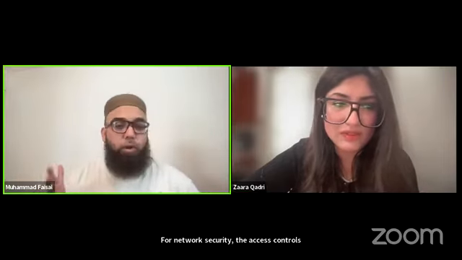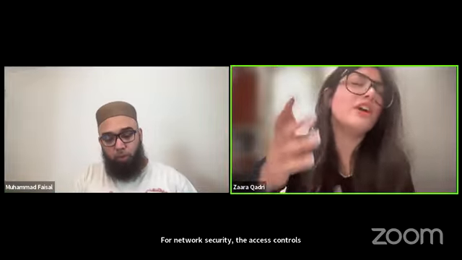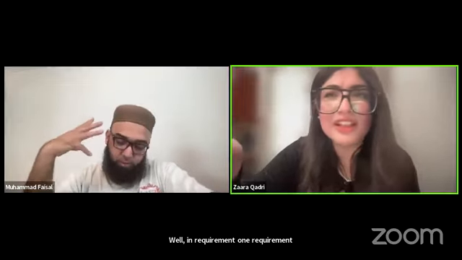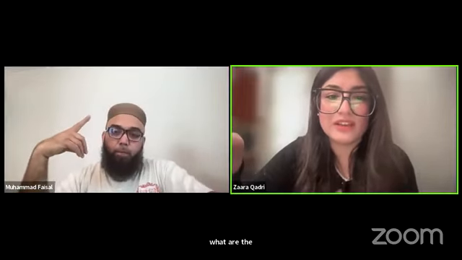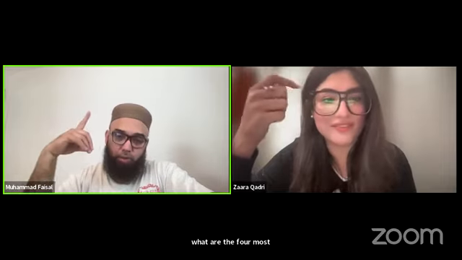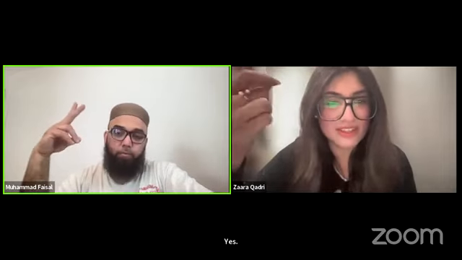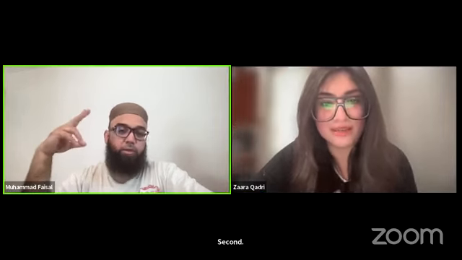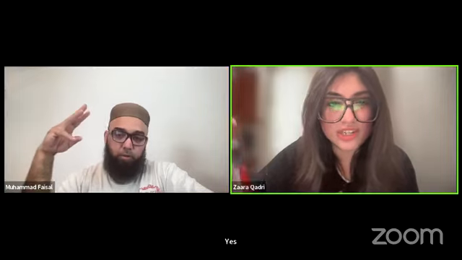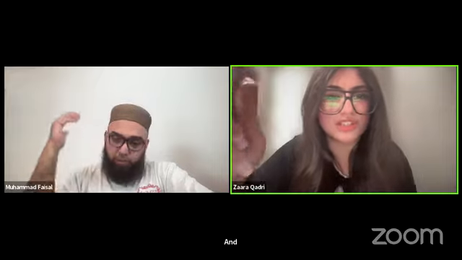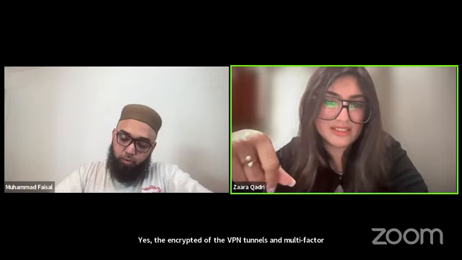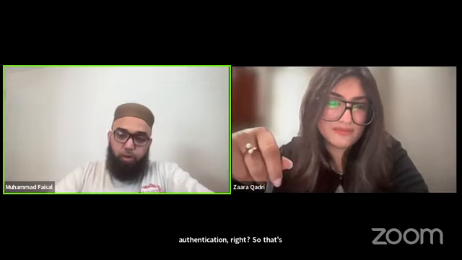PCI DSS has 12 requirements, right? Requirement 1 talks specifically about network security controls. Installing the firewalls, network segmentation. That's one. Second, the password protections, the IDS, IPS, intrusion prevention. And the third, encryption of the cardholder data. You protect the cardholder data. So yes, encryption, VPN tunnels and multi-factor authentication, right? So yes, that's what is required.